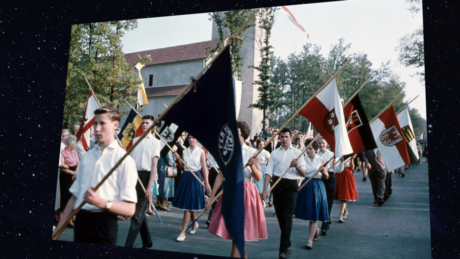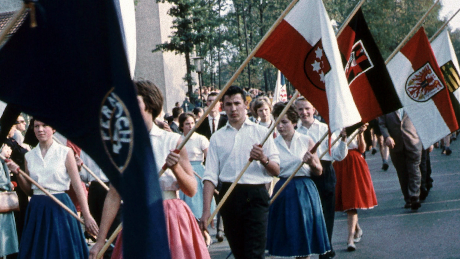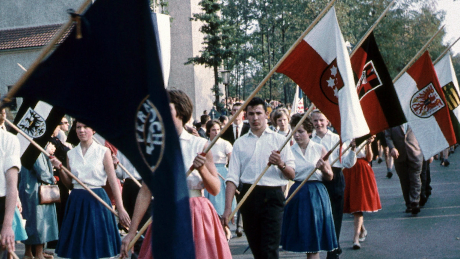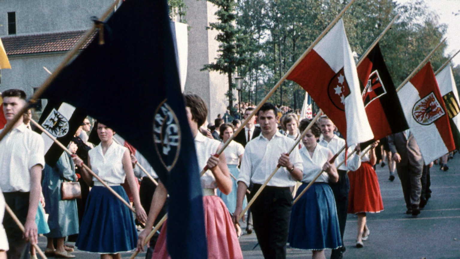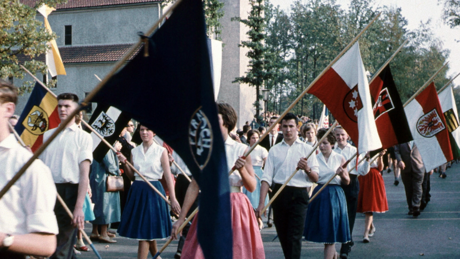Protesters in West Germany marched with regional flags during October 1959 in opposition to post-war social conditions. The event brought together young people and adults in a demonstration of political dissatisfaction, reflecting tensions and the challenges of rebuilding German national identity.